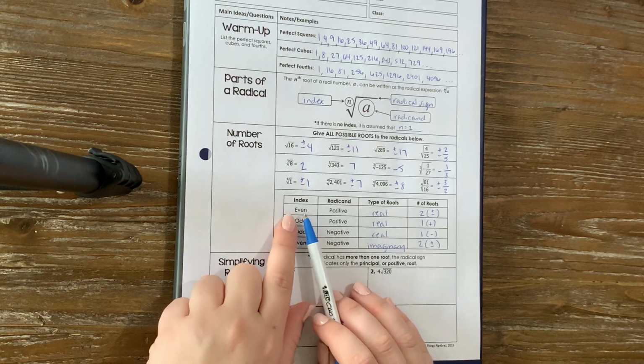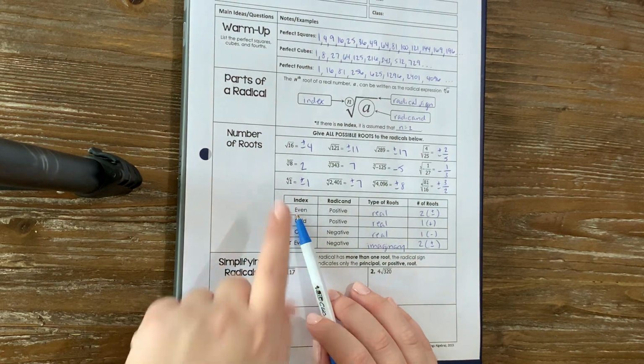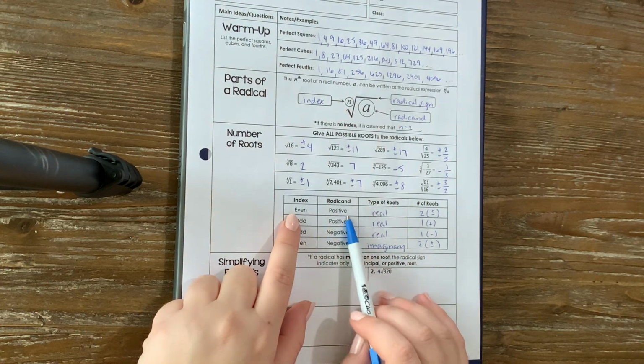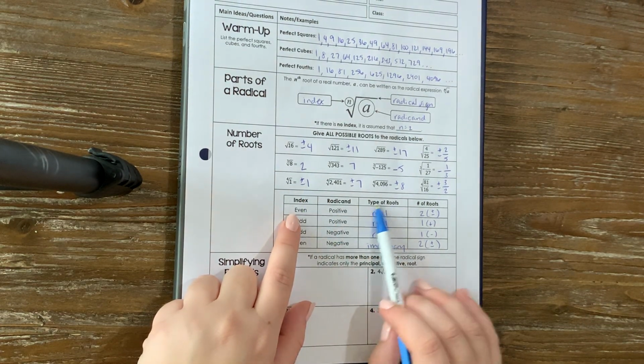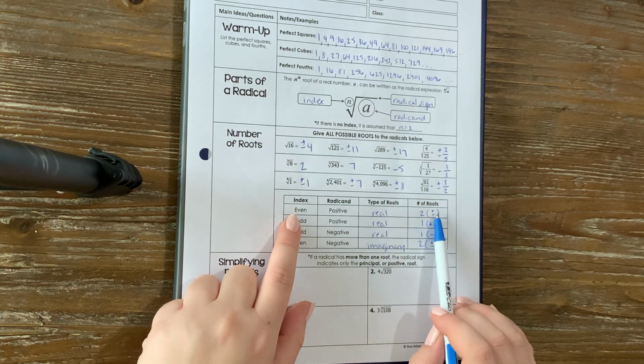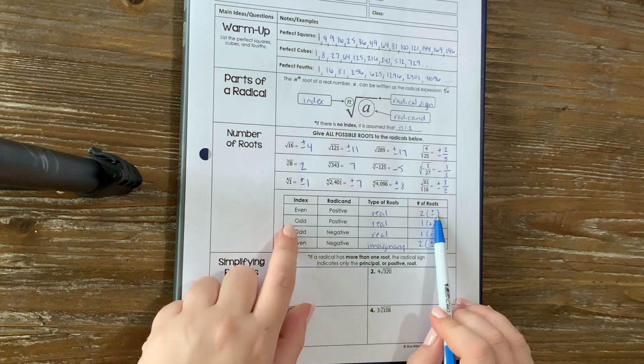Some rules here. If your index is even, meaning it's a square root, fourth root, sixth root, and so on, and the radicand is positive, so the number underneath the radical is positive, your roots are going to be real numbers, and you're going to have 2 of them, because you're going to have a plus or a minus.